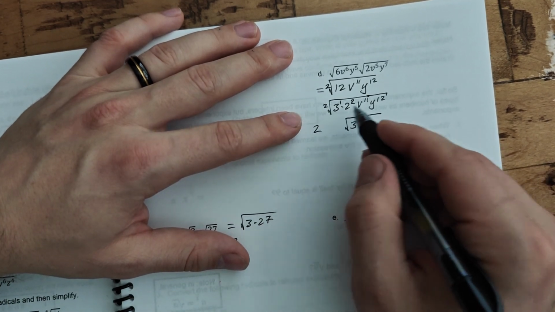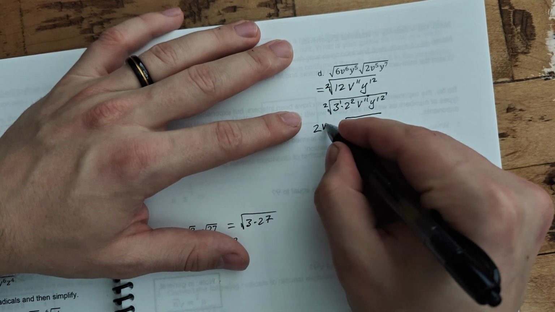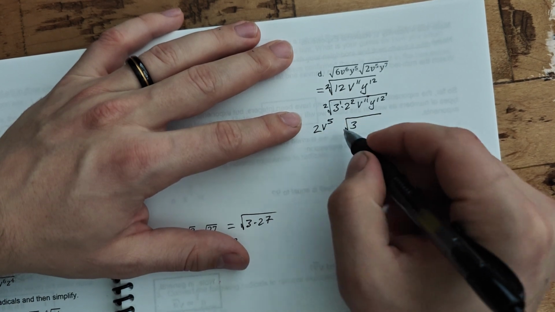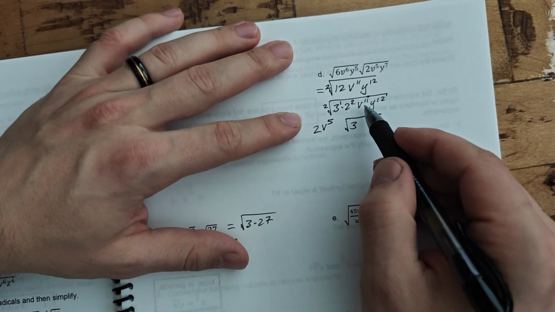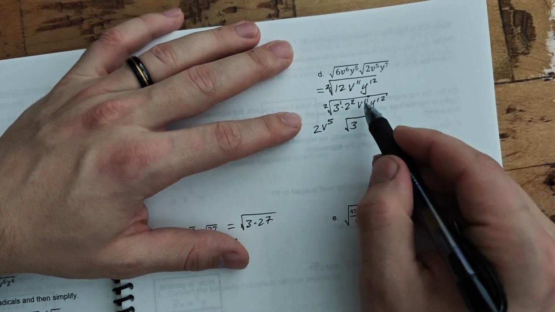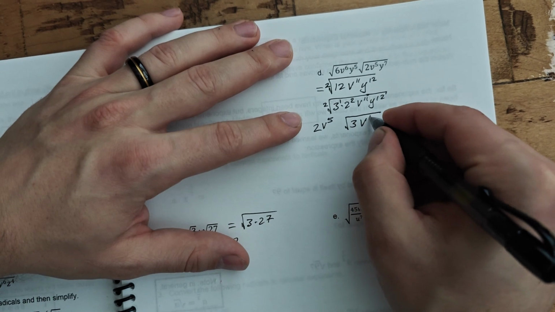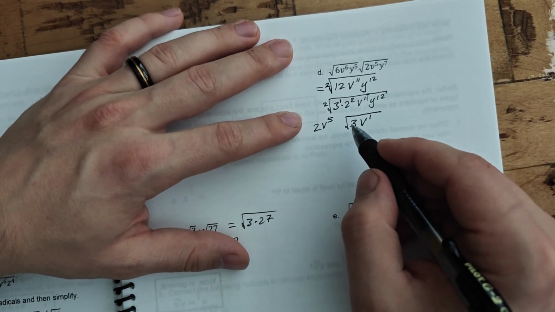V to the 11th, 2 goes into 11 5 times. That means that there are perfectly even 5 v squareds underneath there. And then we have 1 remaining. 11 divided by 2 is 5, with a remainder of 1. So we have 1 v remaining underneath there.